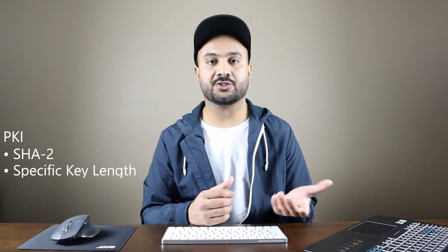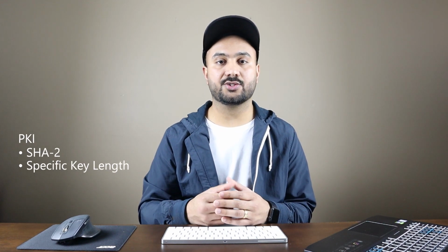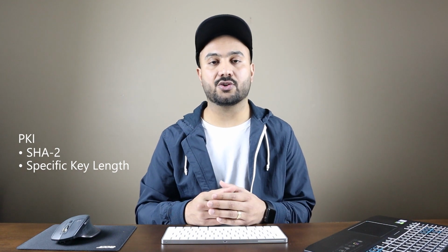PKI, public key infrastructure, has certain requirements for Configuration Manager. So the certificate must be signed with SHA-2, and also the key length that we will use has to be minimum length. The length is mentioned in Microsoft documentation. In this video, I'm going to use 2048, which will fit in most scenarios that you need for Configuration Manager. So let's have a quick look at the documentation which is provided by Microsoft.